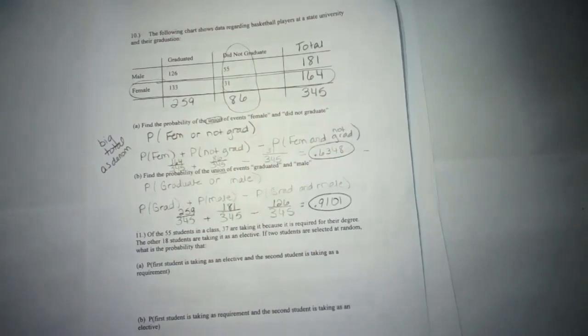So make sure that you can do the unions with the ors and you can do the joint with the and, just go right in and find it over the grand total. Those are the two big takeaways from this chapter, okay? Sound good? All right, then we just have 3 more little piddly kind of problems thrown in there.